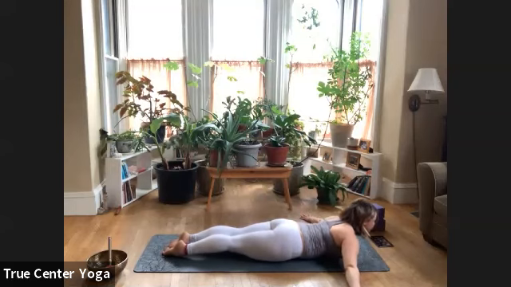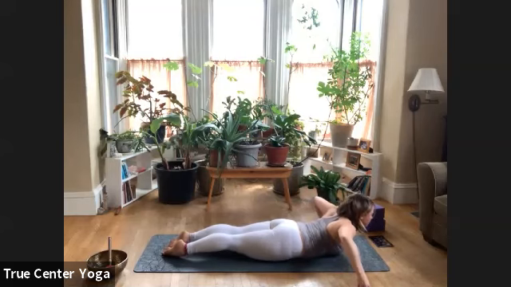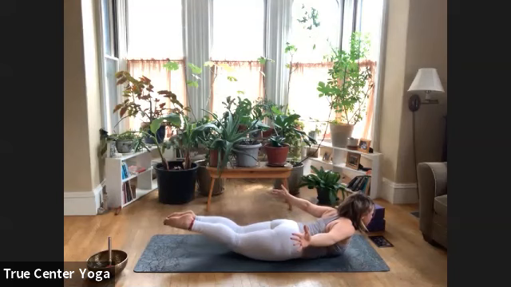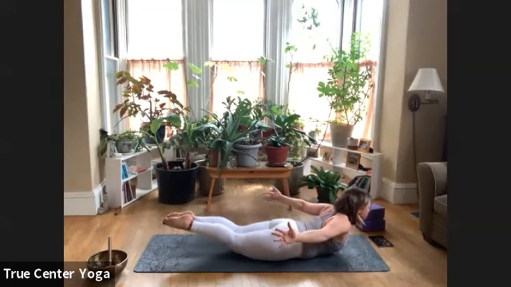Pressing into the palms, lift the chest. Come to fingertips, get up a little higher, bend the elbows. When you're ready, float the hands. Try to keep some of that height that you got. And now add the legs. Squeeze the buttocks. Squeeze the inner thighs, toes reach back, fingertips reach back.